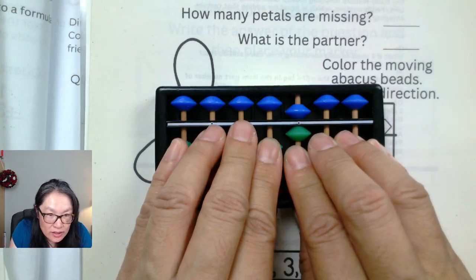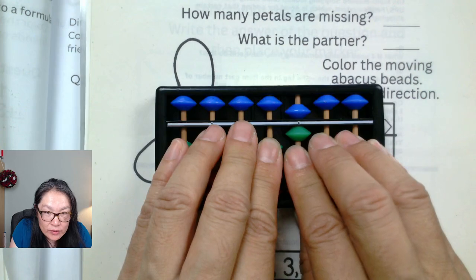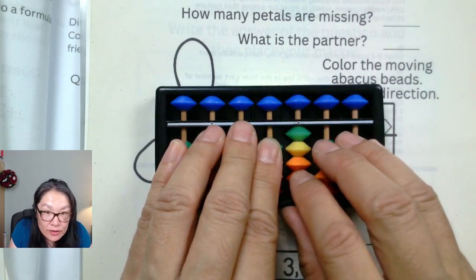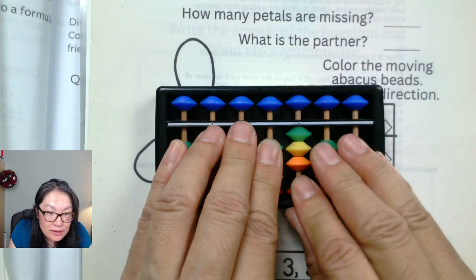So that's the question. If I don't have enough beads to take away the 3, then what do I do? I need to minus the 5. That's too much. And I need to add the 2. So then we're left with 3. Does that make sense?